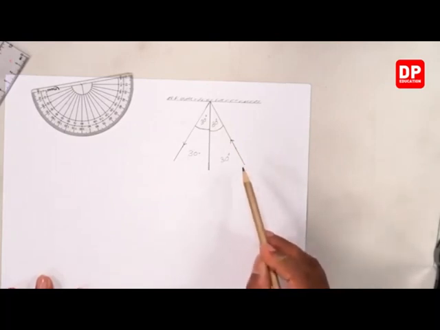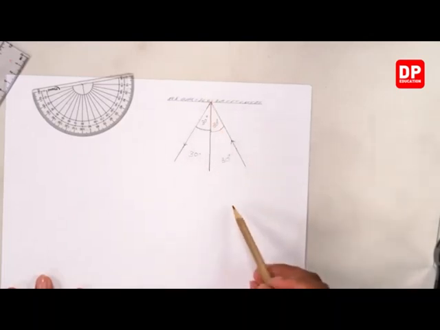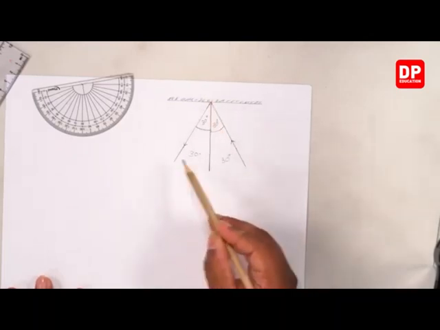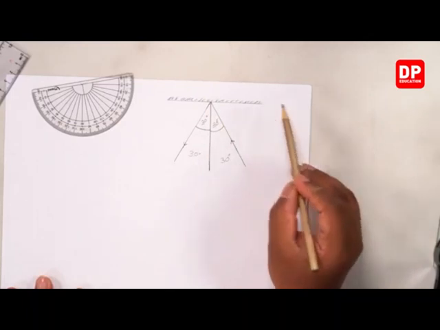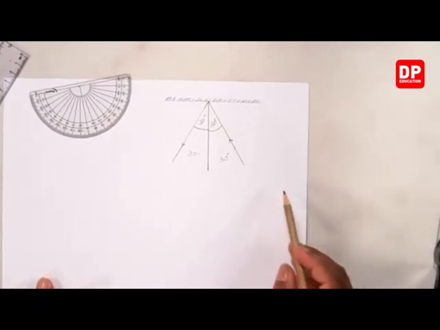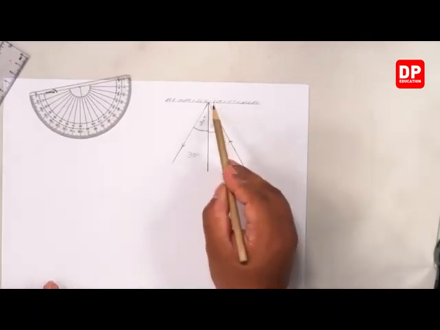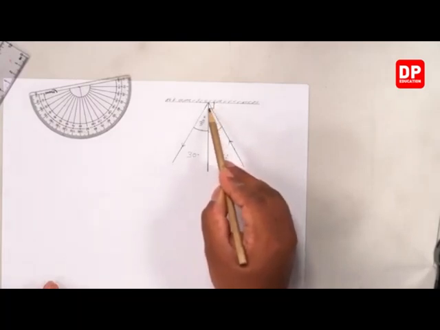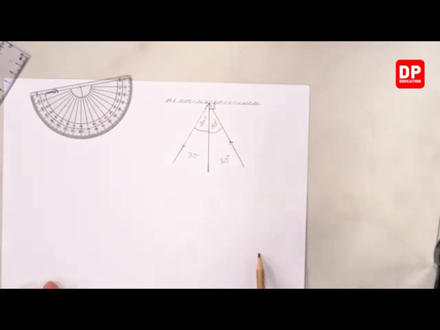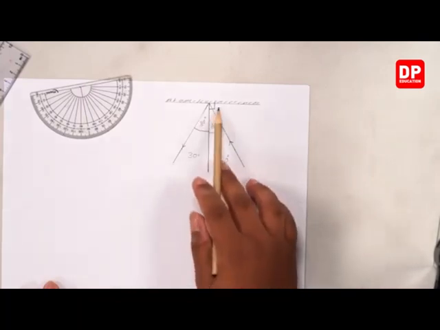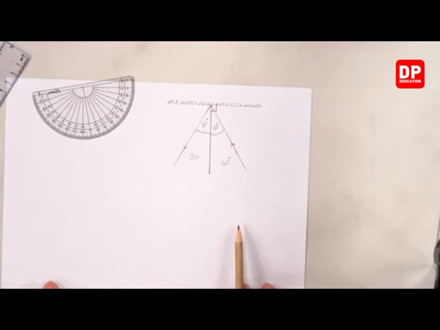The incident ray is the light ray which is coming towards the mirror, and this is the reflected ray. So this is the mirror surface, my dear children. The other condition is that this normal is always perpendicular to the mirror surface. Always remember, it is a perpendicular line to the mirror surface.